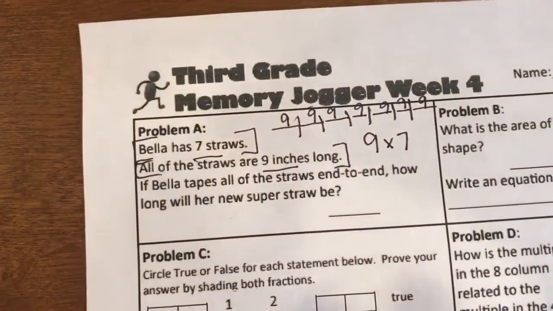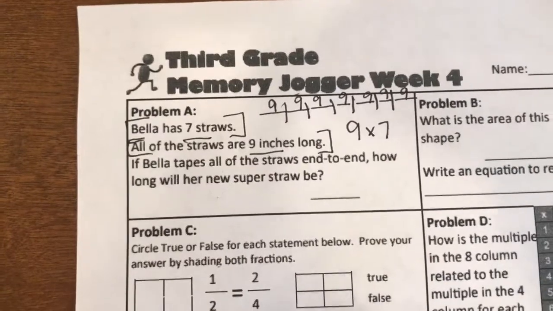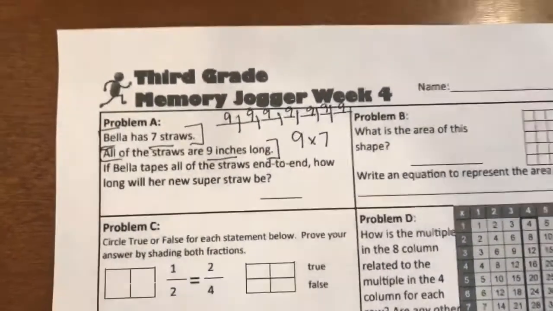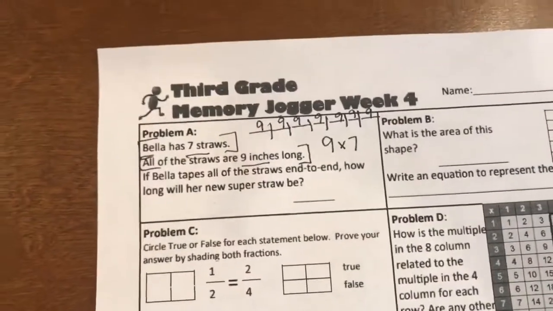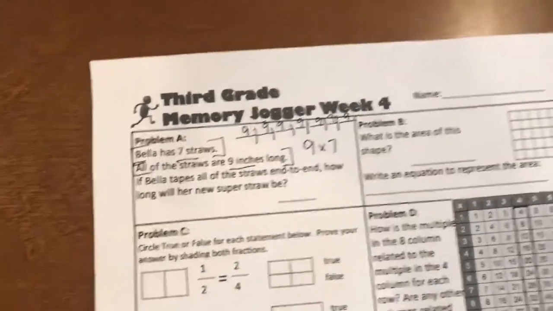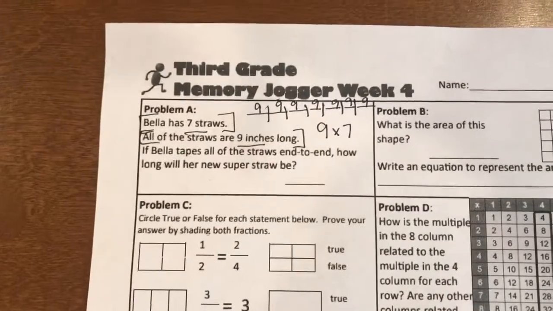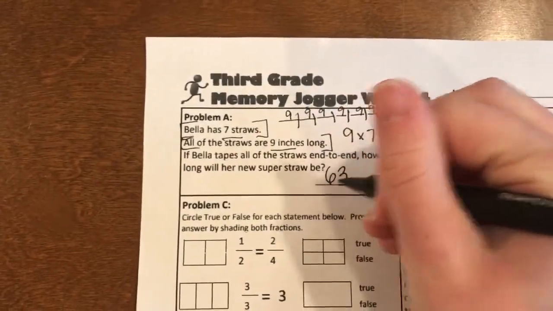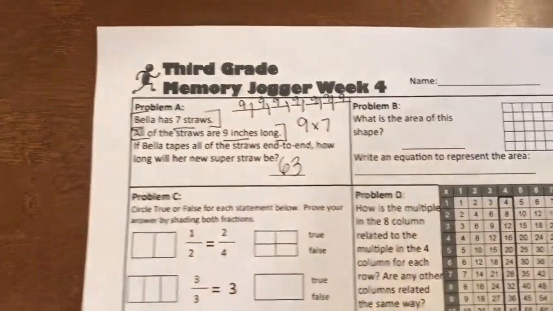So I know 9 times 5 equals 45. So if I add 9 more, that'll get me 9 times 6, which equals 54. And then if I add 9 more, I'll have 9 times 7, which is 63. So it's going to be 63.